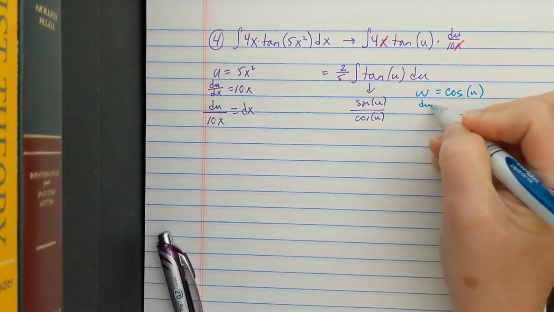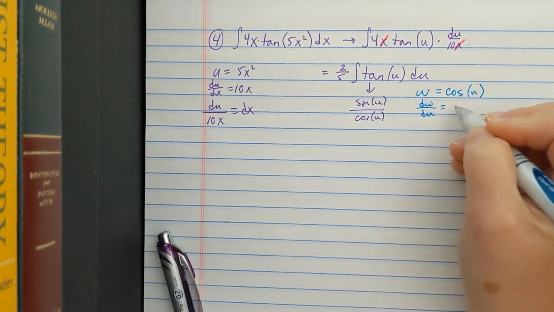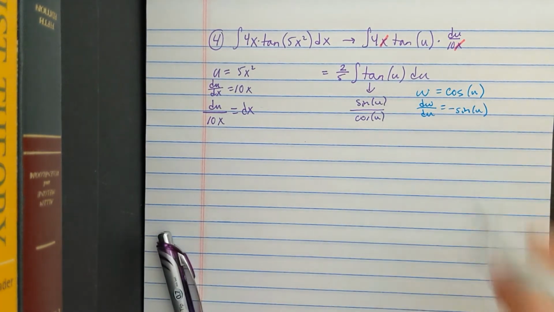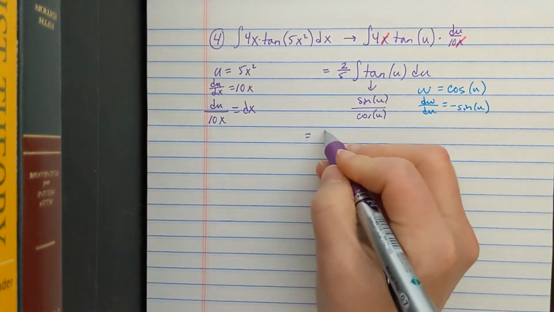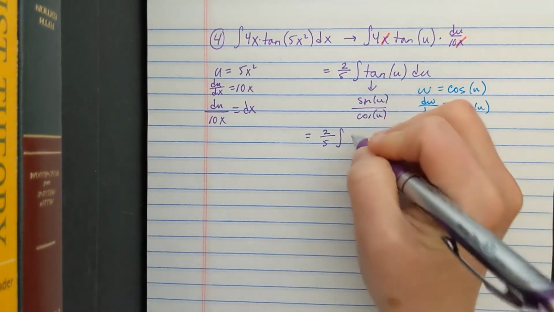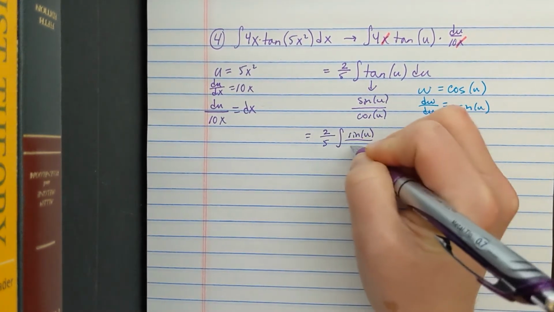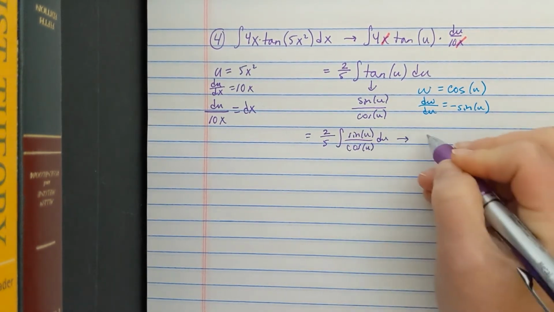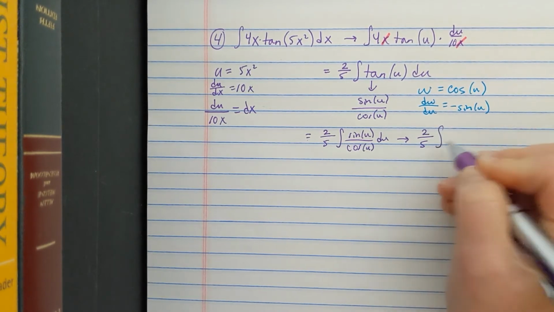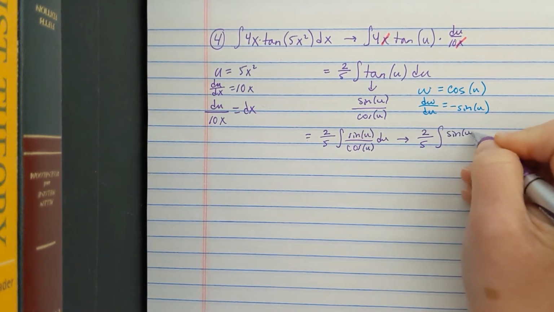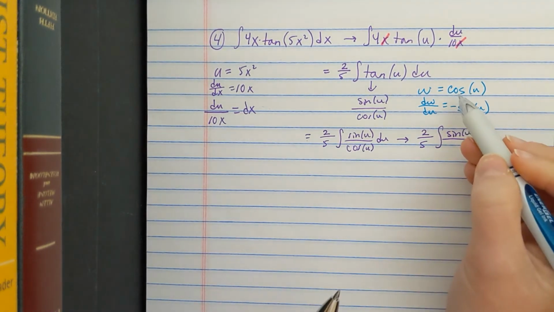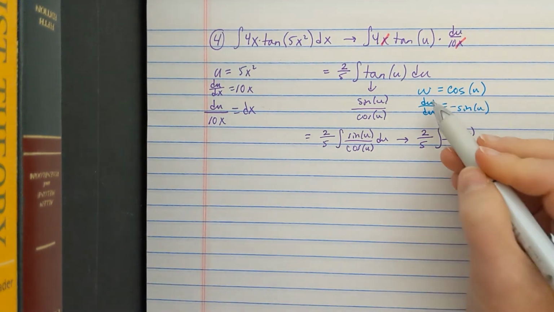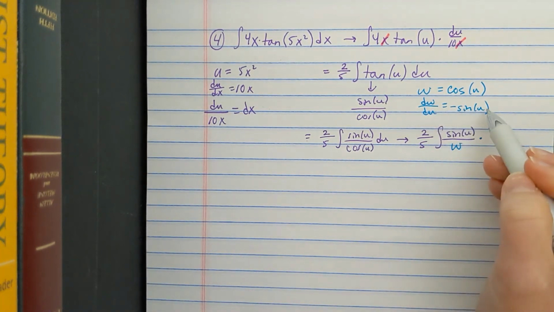And so the derivative of w with respect to u is going to be, the derivative of cosine is negative sine. So that's going to take care of the numerator there. So this integral that we have, the 2/5 integral of the sine of u over the cosine of u du is going to become, we have 2/5 integral of the sine of u divided by, and then cosine of u is w. And right here, we have dw du is negative sine of u.